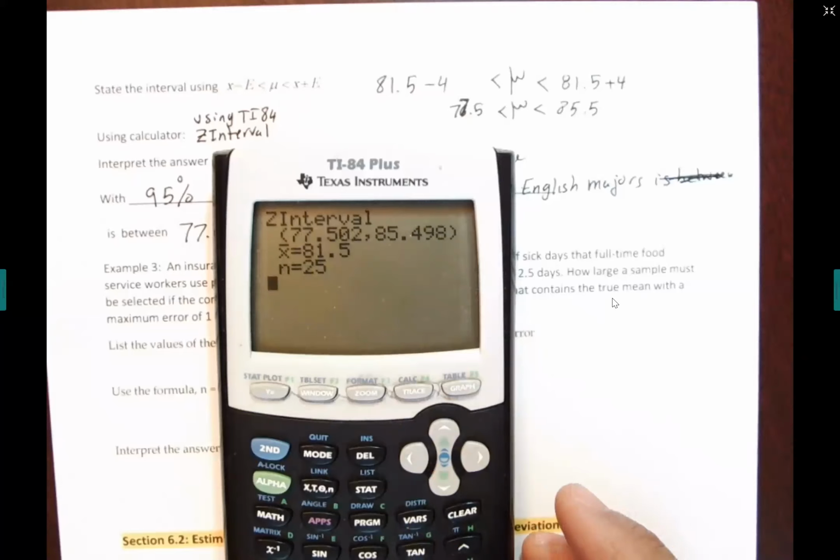This is the interval. Even when you use your calculator, you still have to interpret the answer. So you have to say, with 95% confidence, you can say that the true mean is between 77.5 and 85.5. Why do we have to say this statement? Because for a reader, you're not going to tell him that the mean is between 77.5 and 85.5, because actually probably it's not. With 95% confidence, we think it is, but not with 100% confidence.